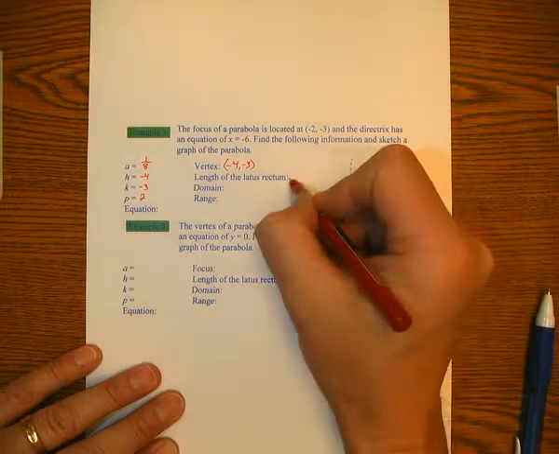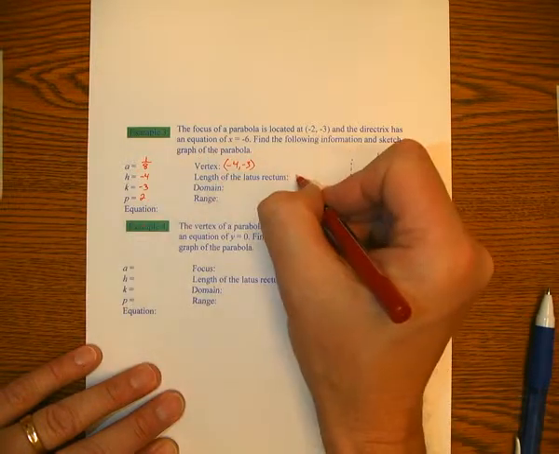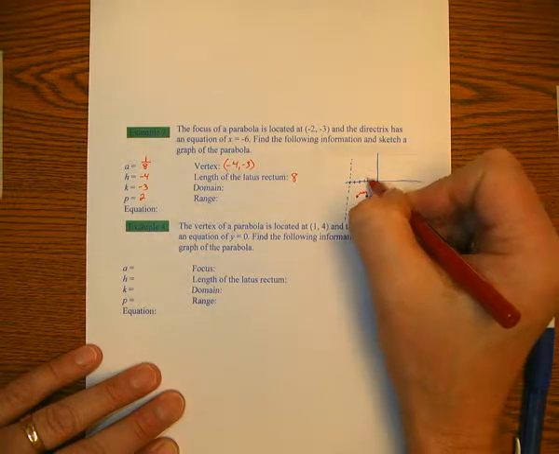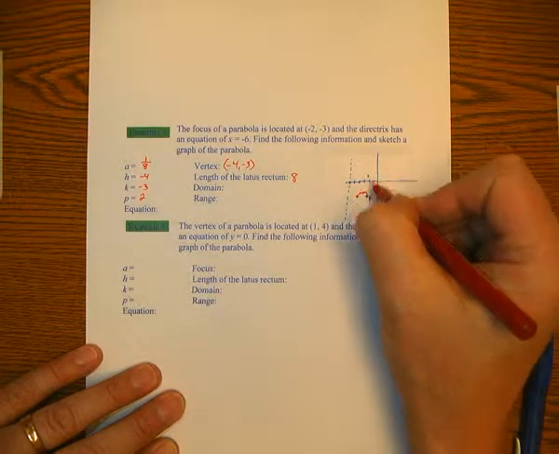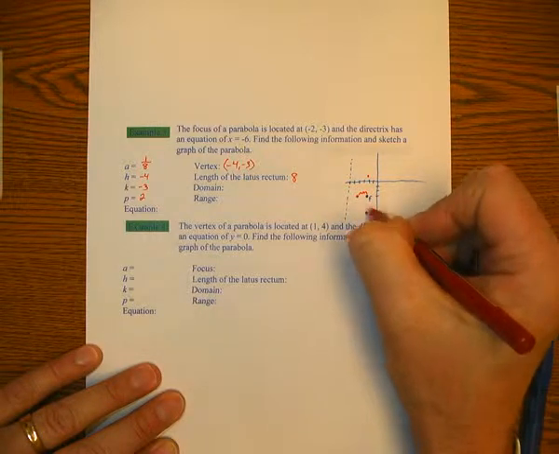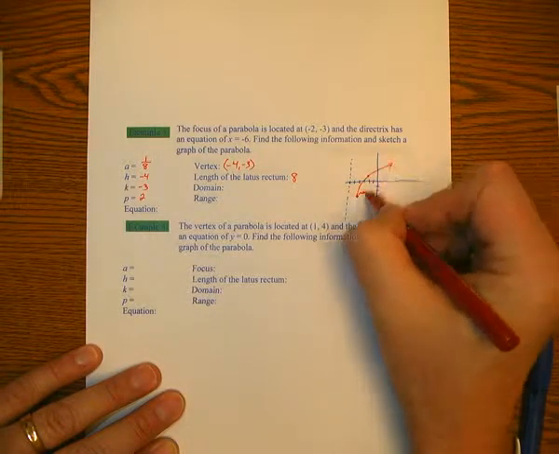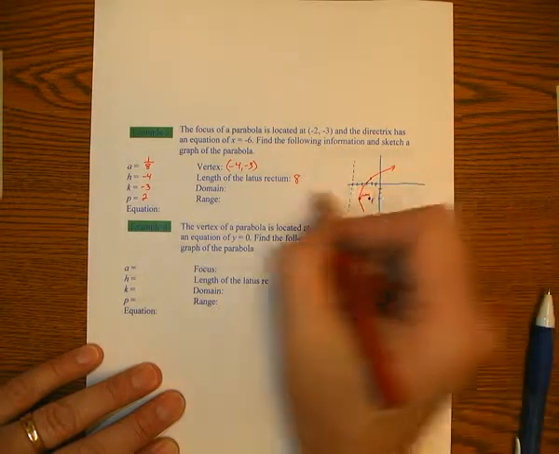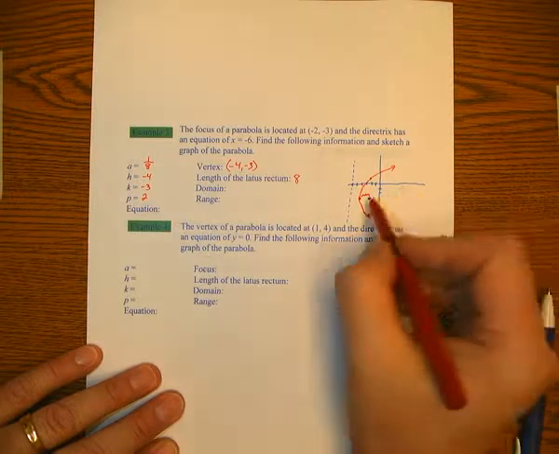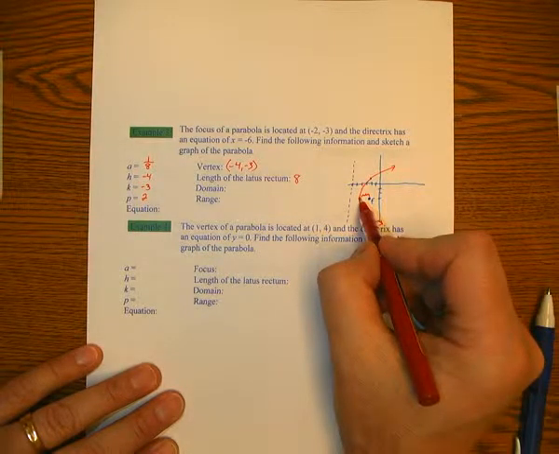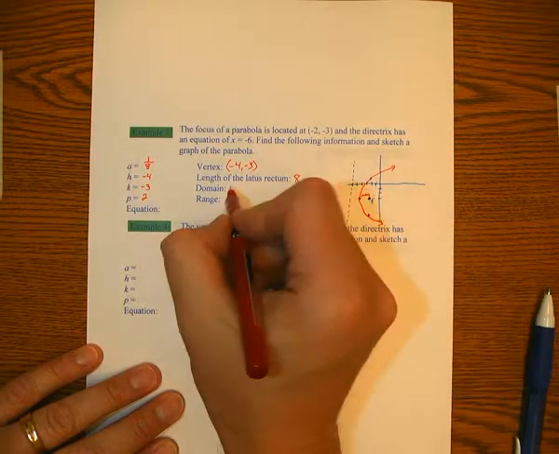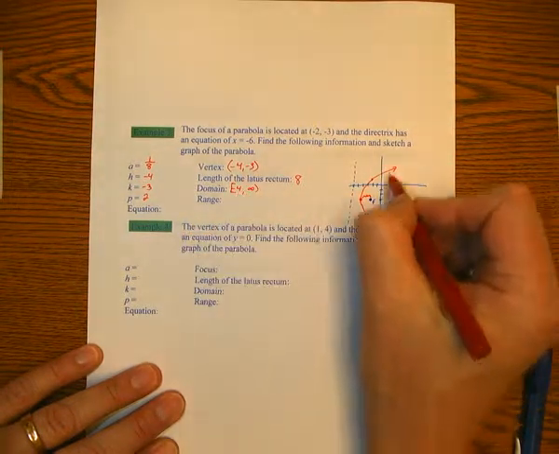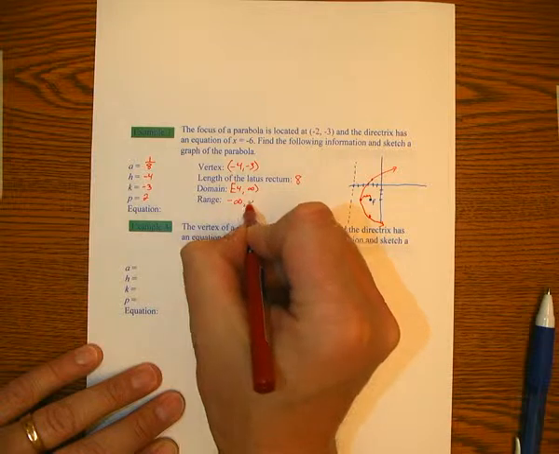And since a is 1 over 4p, that would make it 1 over 8. All right, so the length of the latus rectum is 4p, so that will be 8, telling us that we need to go 4 on each side of the focus. And we can draw the parabola there. So your domain is going to go from -4 to infinity. Your range is -infinity to positive infinity.